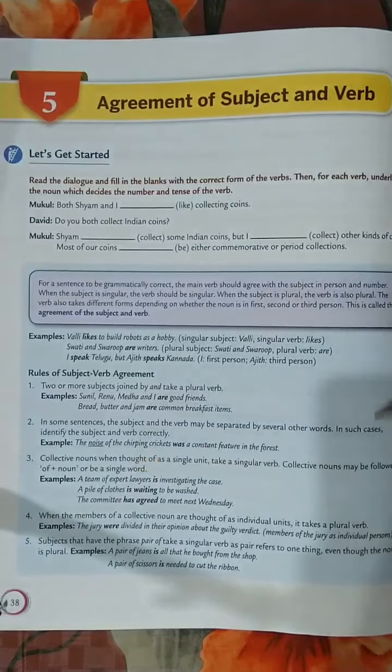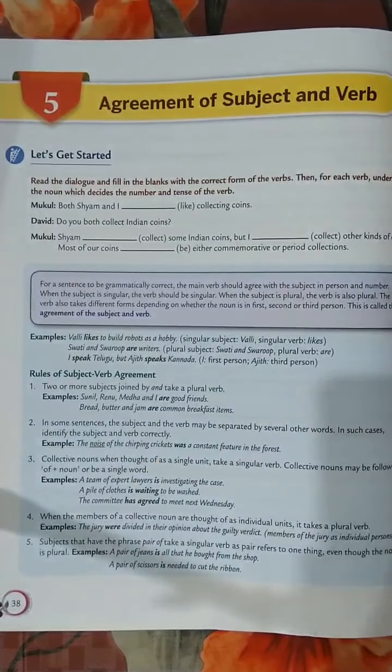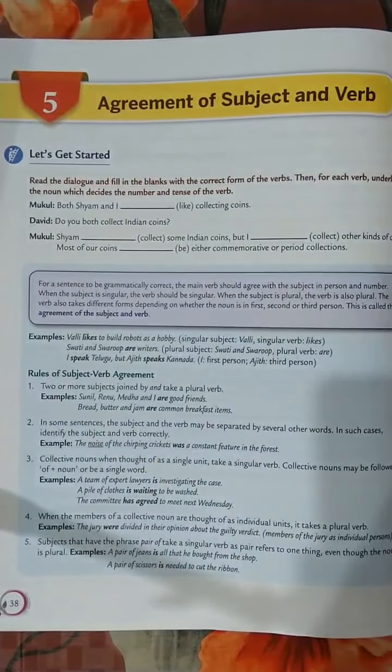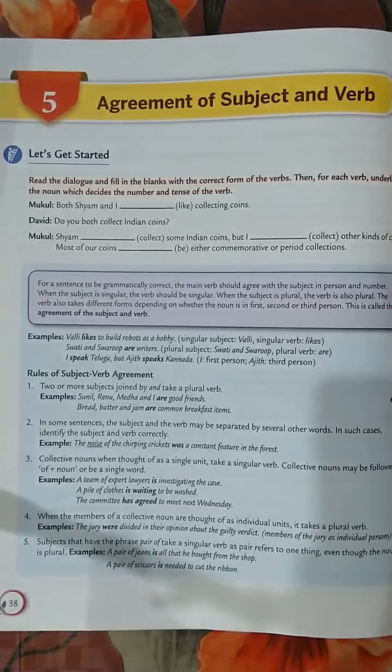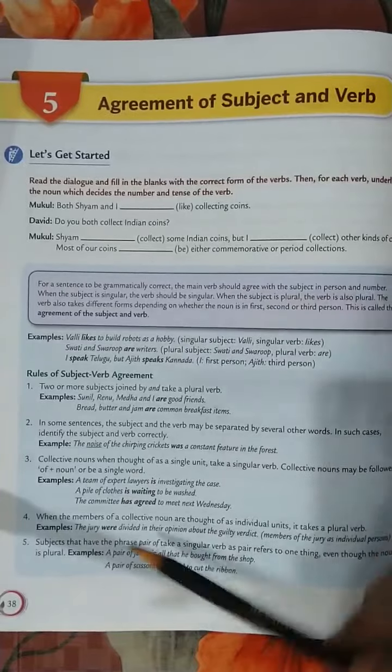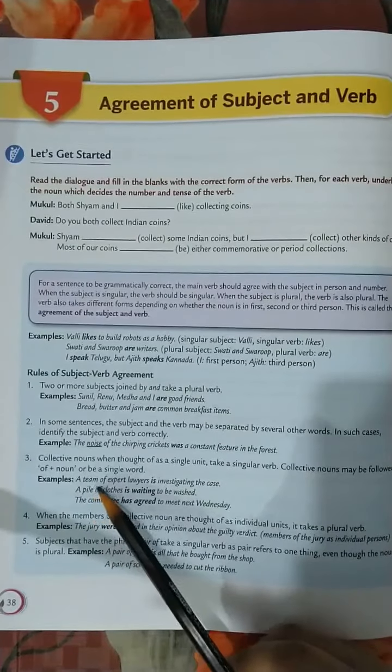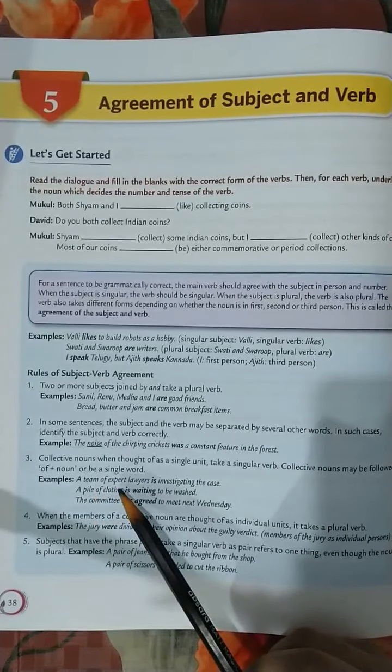Okay, now collective noun may be followed by of plus noun, or by a single word. It does not matter. But still they are collective, so we will use a singular verb. Now see the example here, the team of experts.